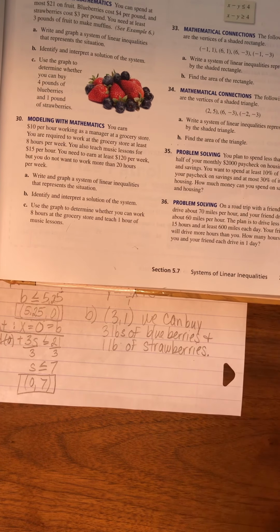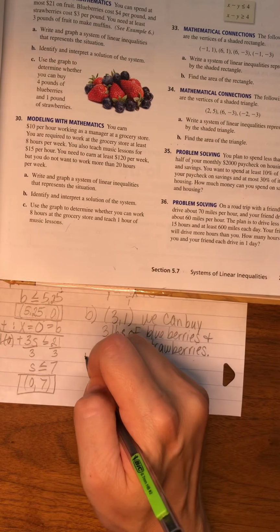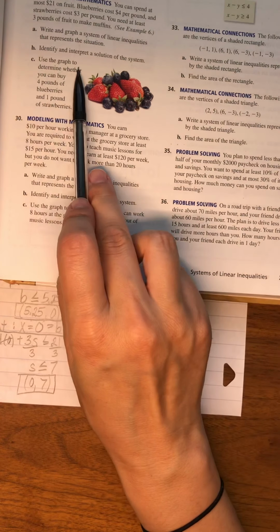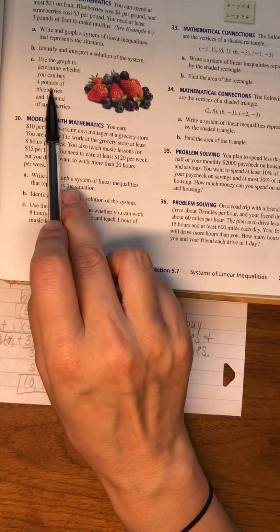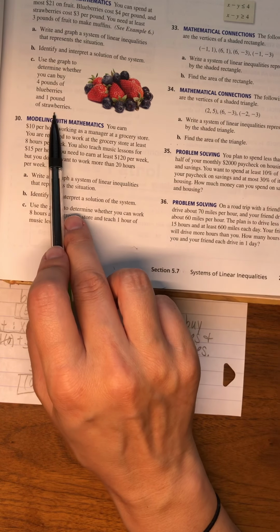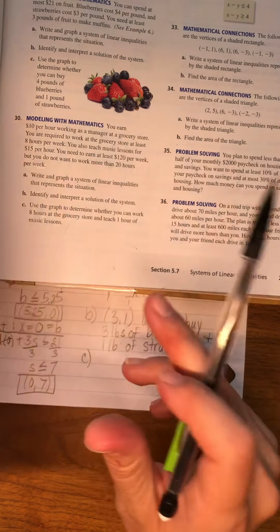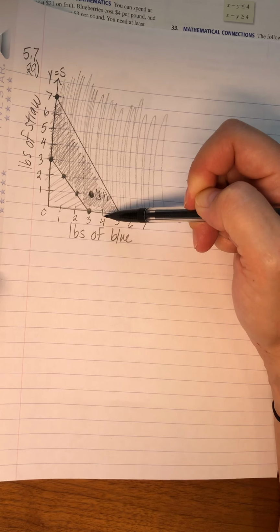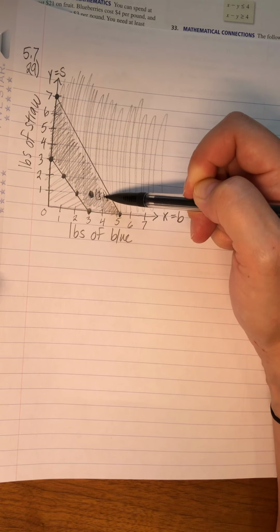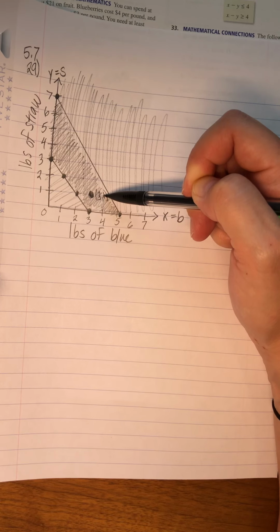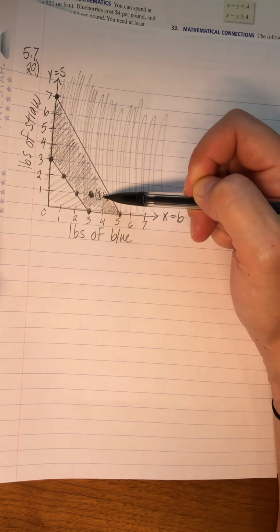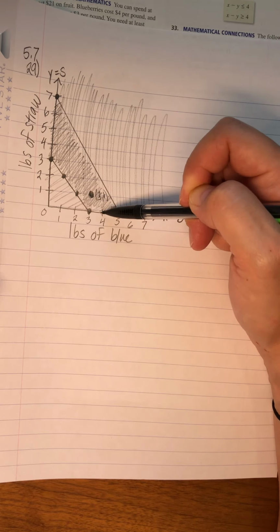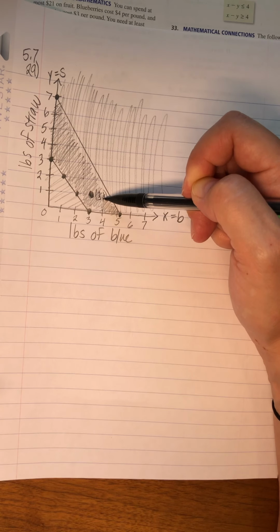Okay, we got one more part here. Let's use part C. It says, use the graph to determine whether you can buy 4 pounds of blueberries and 1 pound of strawberries. So let's see. Let's look at the point 4, 1. 4, 1, that would be a point right about here. That does look like it is in that overlapping shaded region. So yeah, 4, 1 would be a solution.